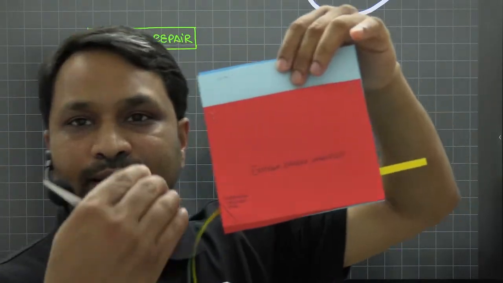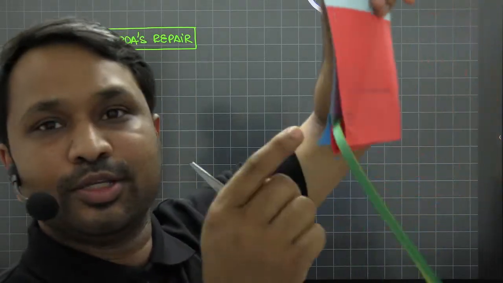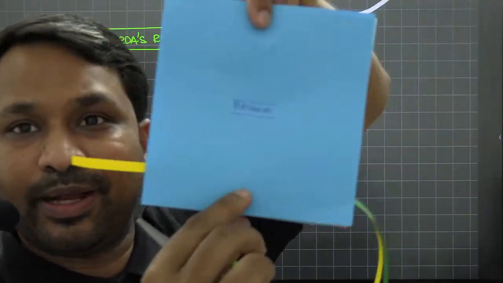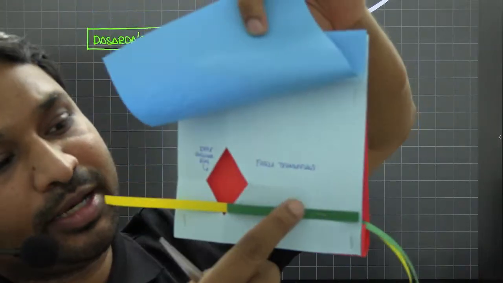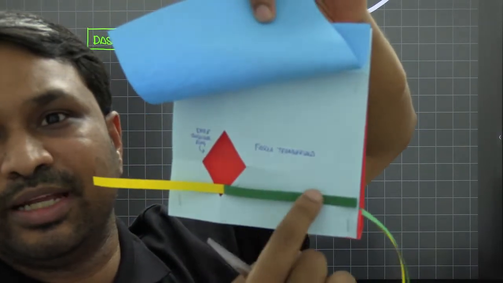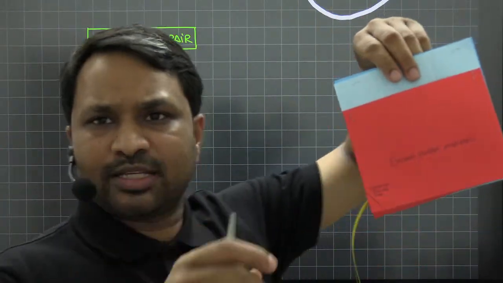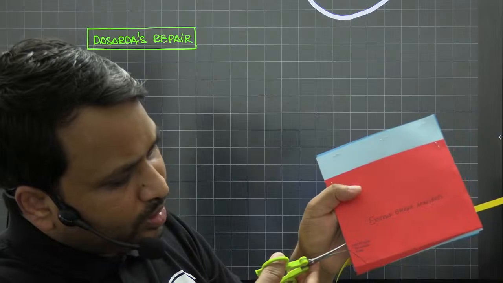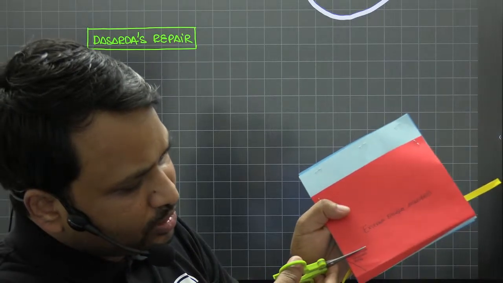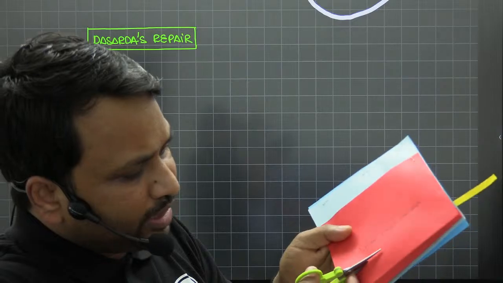Same thing, external oblique aponeurosis. This happens to be your superficial inguinal ring. This is the peritoneum, you lift it up, you have the fascia transversalis. This is the deep inguinal ring. This is your ilioinguinal nerve. So Desarda says that in order to repair it, I'm going to open up the external oblique aponeurosis.